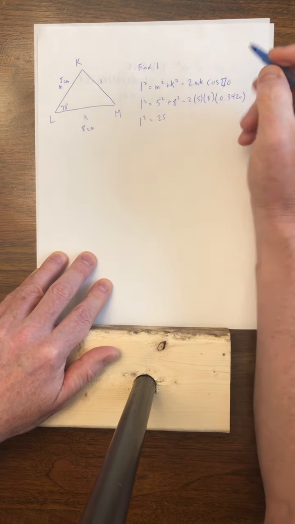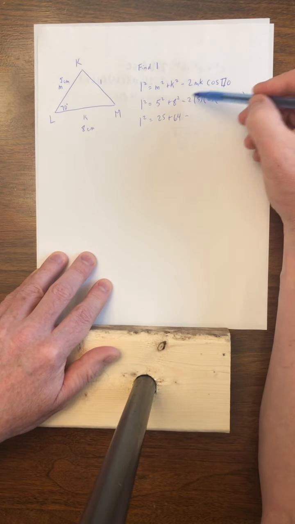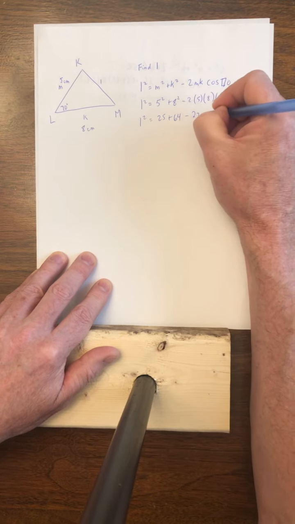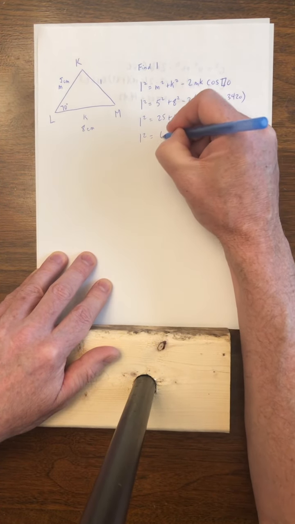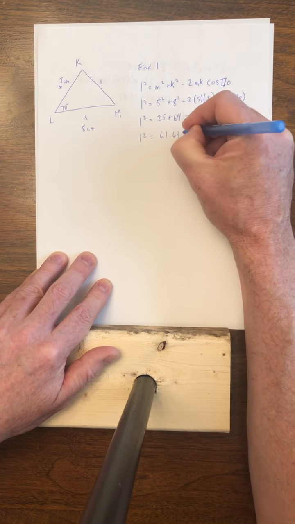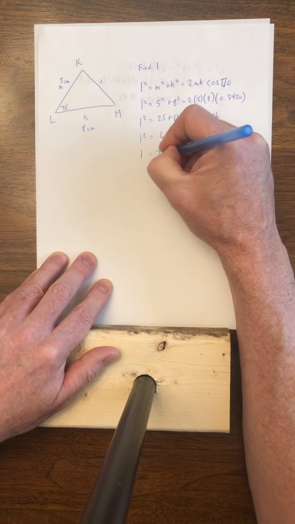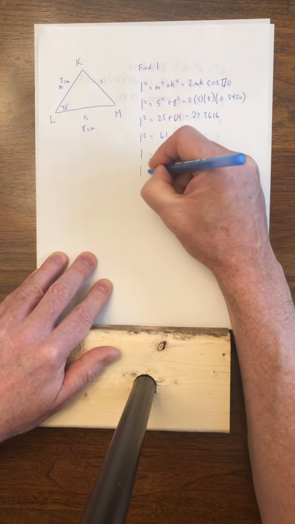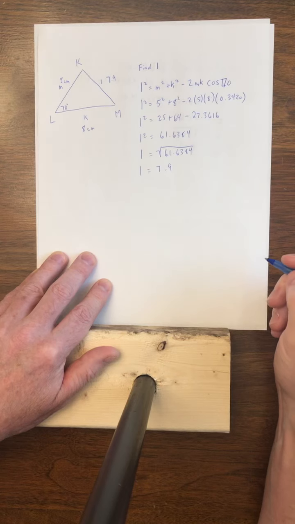Simplifying, 5 squared is 25, 8 squared is 64, and this times this times this times this is 27.3616. Continuing to simplify, putting these three together, we get 61.6384. That's for L squared. We want L, so we'll take the root of that. And we discover that L is 7.9 centimeters long.